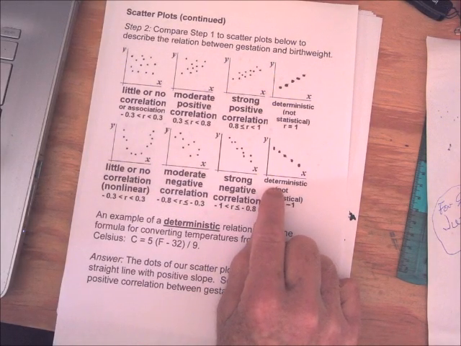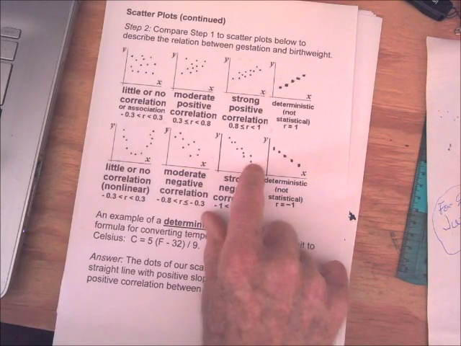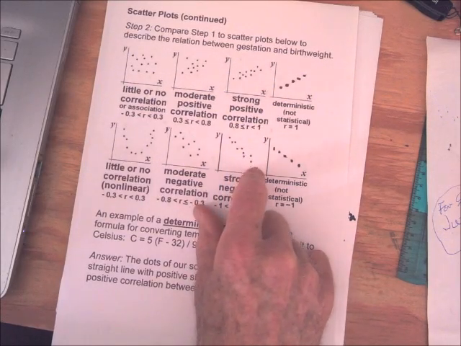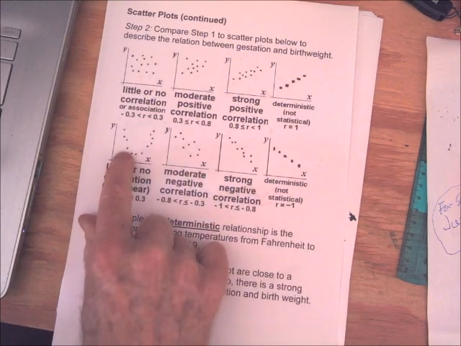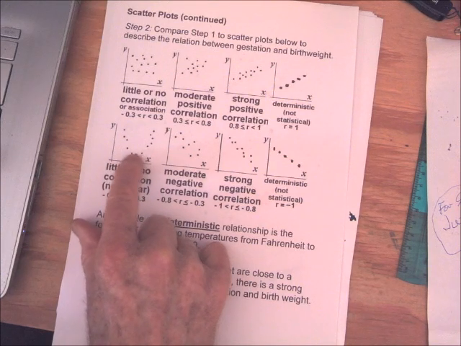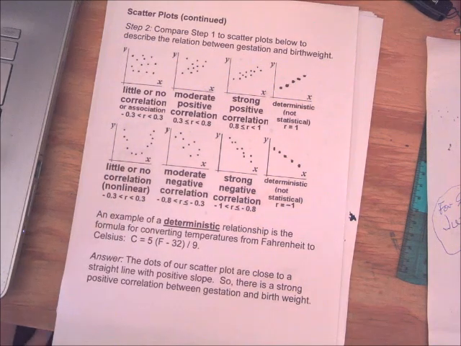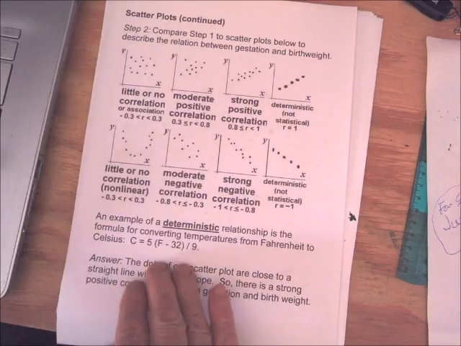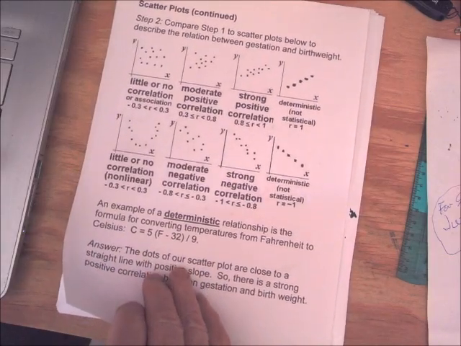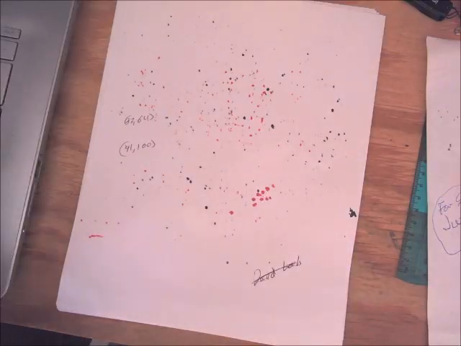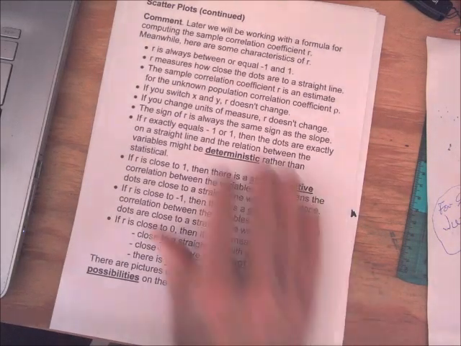It will be close to -1 if it's a strong negative correlation, or close to 0 if there's little or no correlation. And we'll get into how to compute the correlation coefficient later.